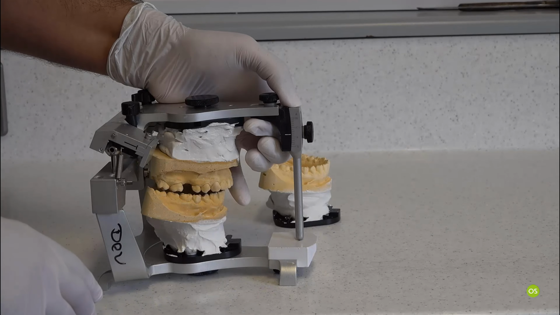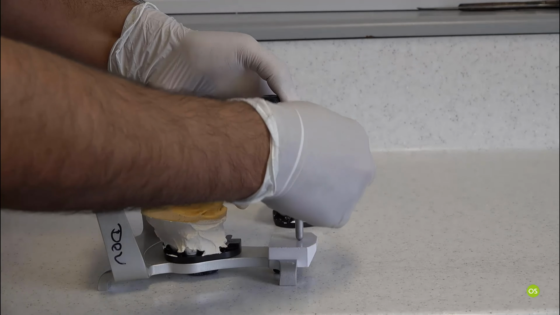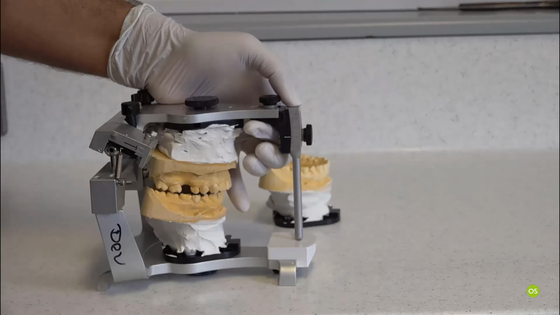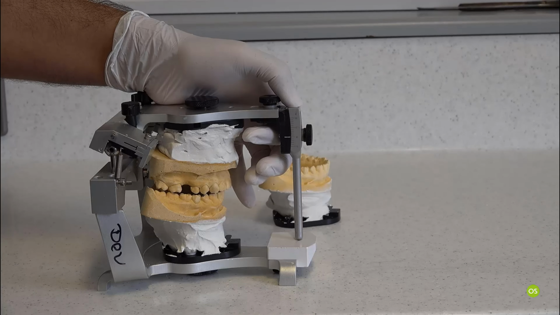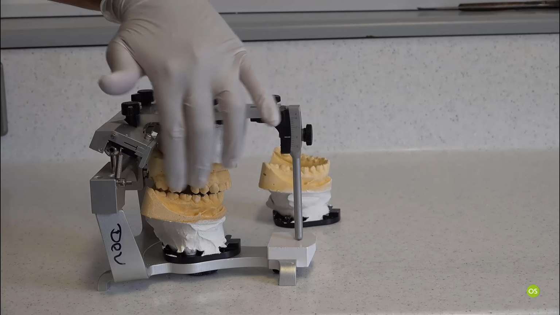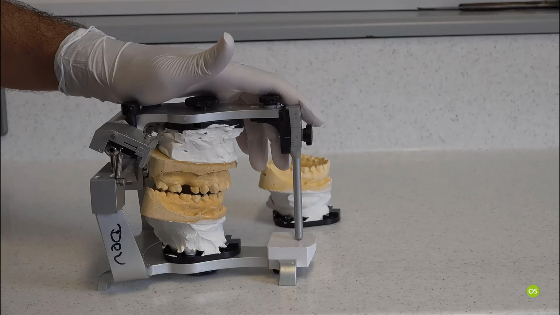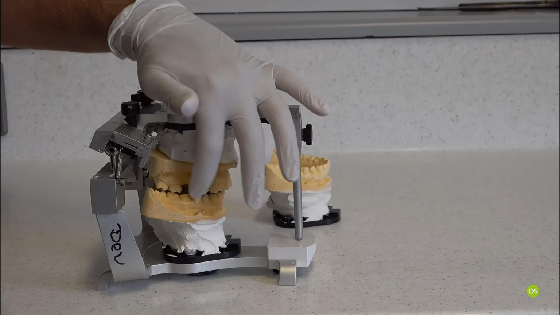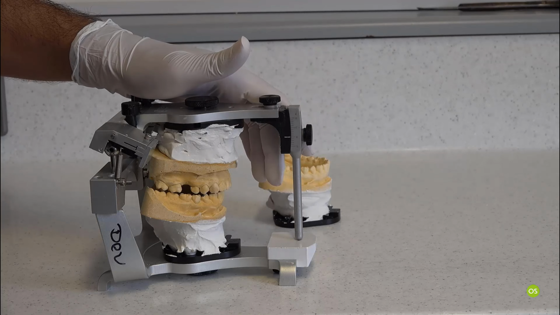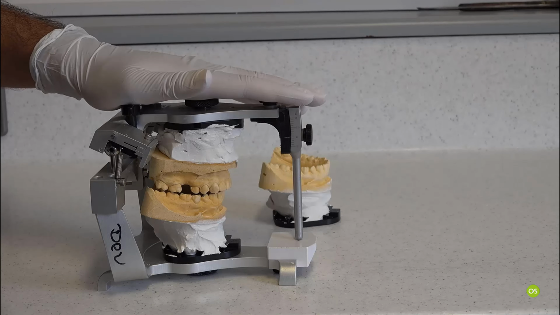And that's why when you are mounting in CR, you need to really first understand what is the reason you are mounting. If you are mounting for a Michigan splint, then keep this 2 mm distance. If you are mounting for a diagnostic wax up, then you need to keep this distance, the space, approximately the space you want to create or recreate in the patient's mouth, because then the mounting will be most accurate.